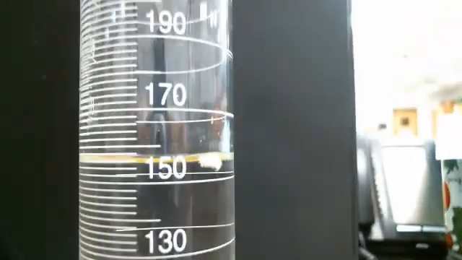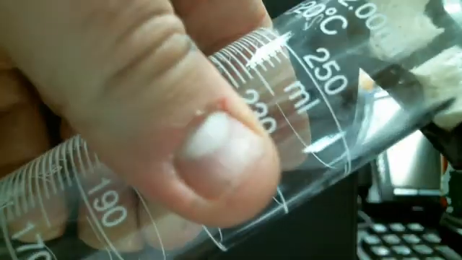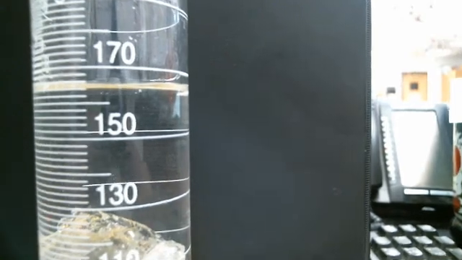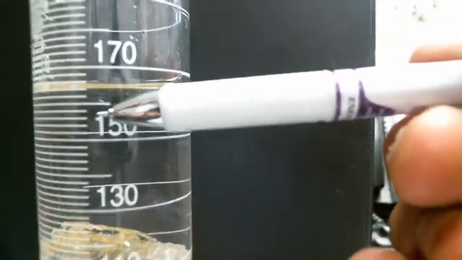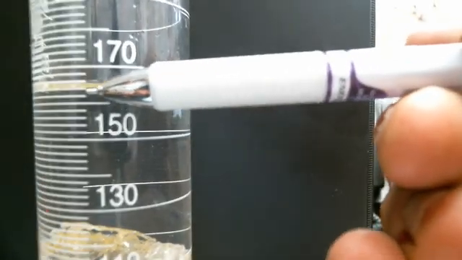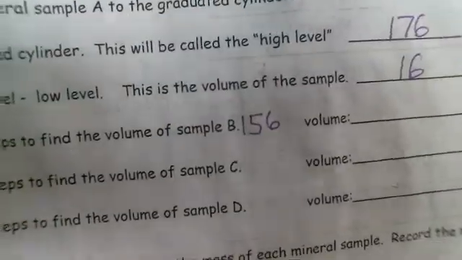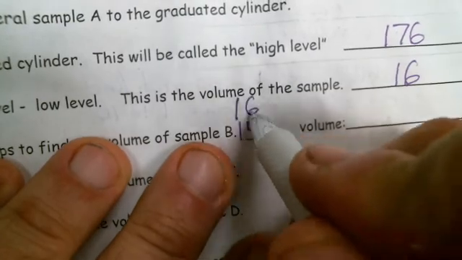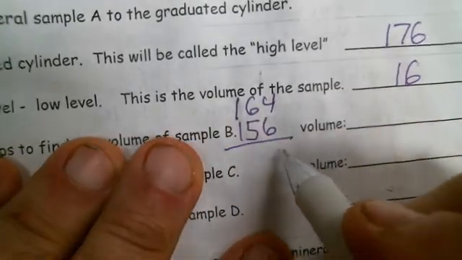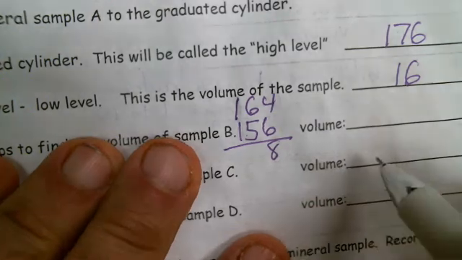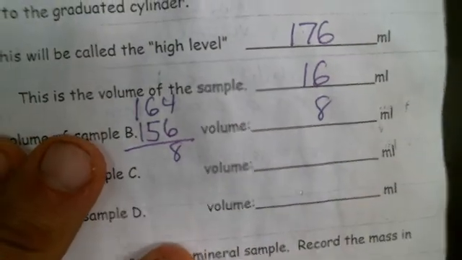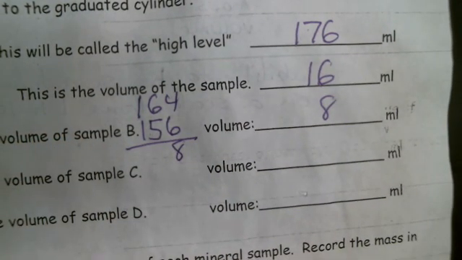Now I had an awful lot of splashing on the last trial, so I'm going to tilt it and slide the mineral in so that it's less splashing. And now the water level has gone up. This is 160 here, 162, 164. So the high level is 164. On my paper, I'm going to write that down here. And then subtract, and we get 8 milliliters for sample B.